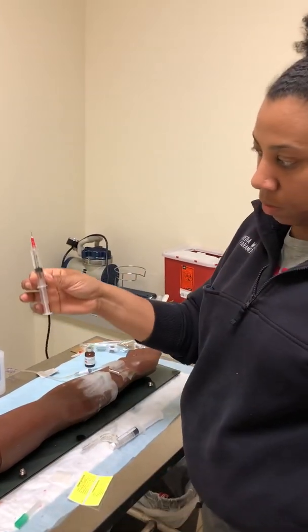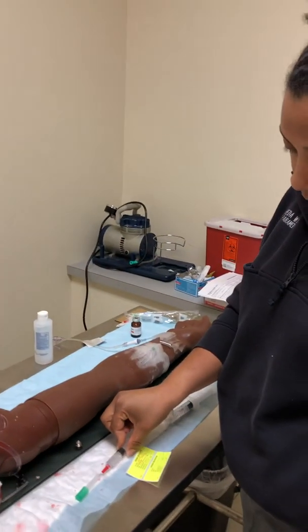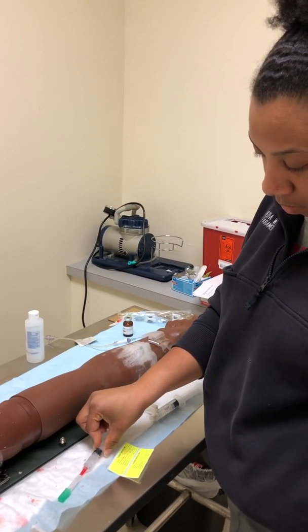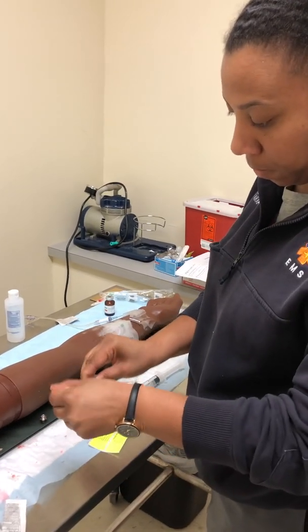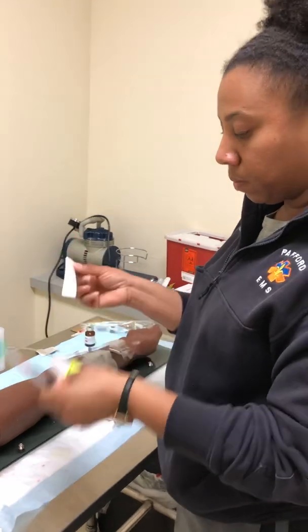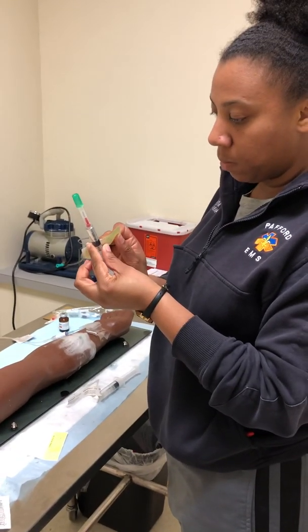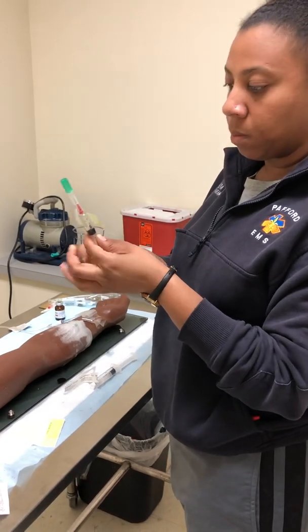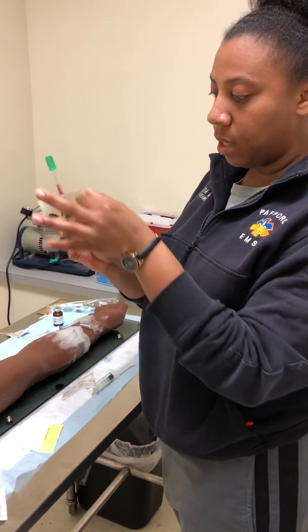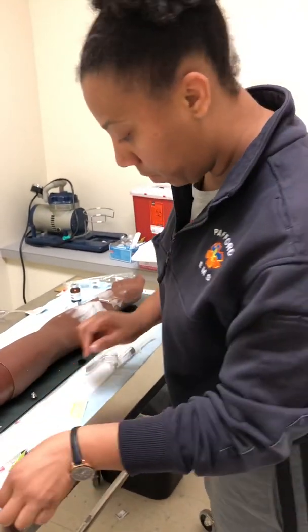Okay. Check, make sure I got the exact amount I need, which is 4. I will go ahead and put that back over. And I'll go ahead and put my label on it, so that I would know exactly what it is. Okay.